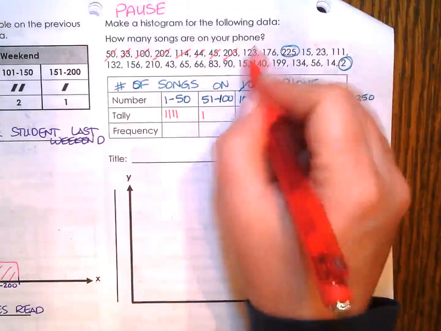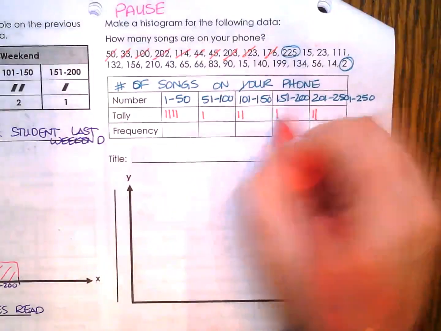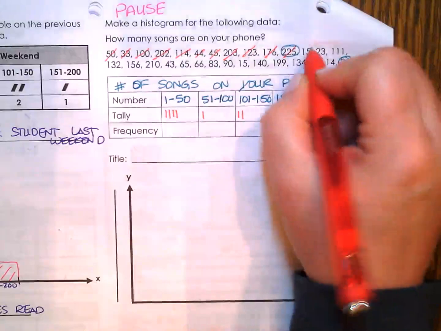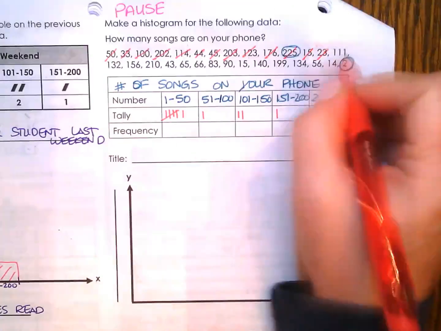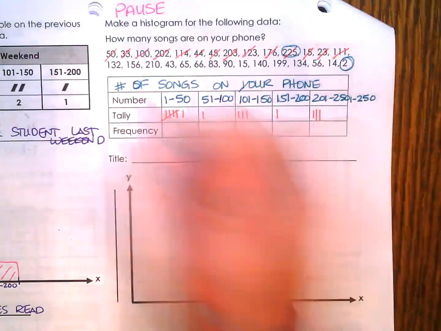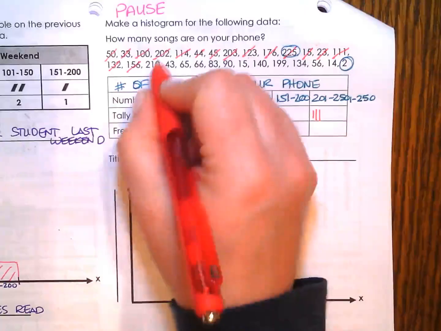123. Notice I'm crossing them off as I do them so I don't lose my place if somebody comes in or interrupts or anything. I can pick up right where I left off. I won't get confused as to where I am. 111 goes in here. 132. 156. 210.